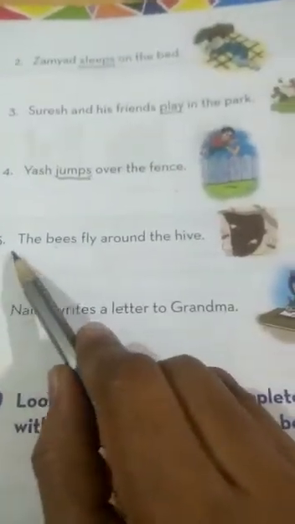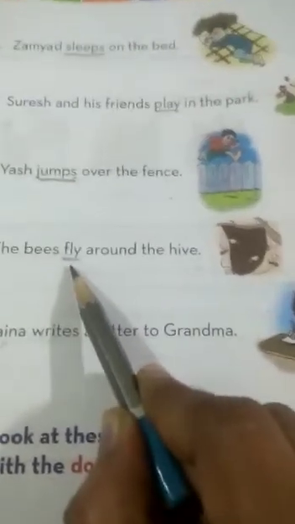The fourth one. Yash jumps over the fence. So here jumps is the action word. But Yash is singular, so we add s to the verb. The fifth one. The bees fly around the hive. So here fly is the action word. Now here we have not added s.